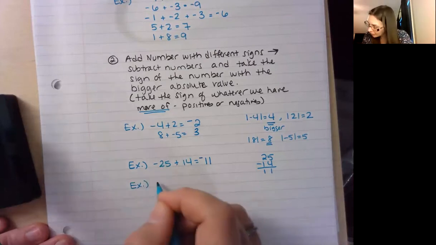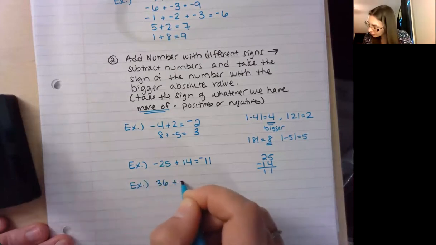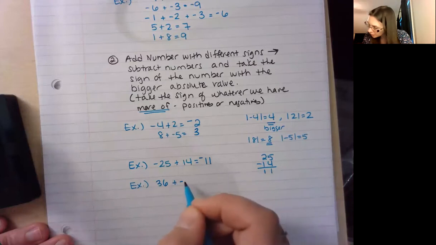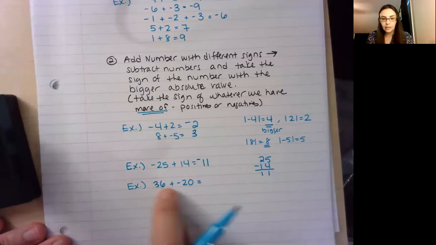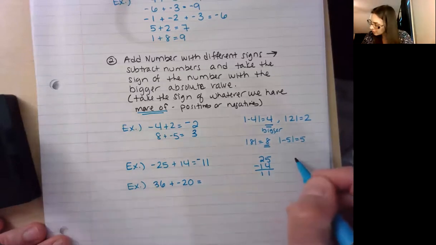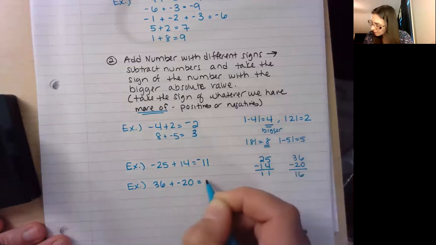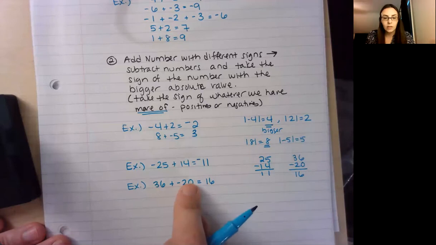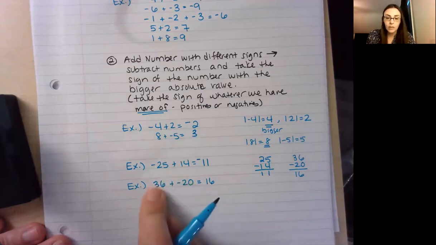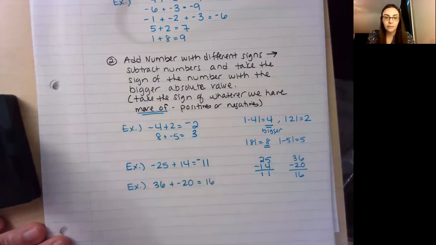Or maybe I have 36 plus negative 20. Again, I have different signs, so I'm going to subtract. 36 minus 20 is going to be 16. Here I have 36 positives and 20 negatives, so I have way more positives, so it will stay positive.